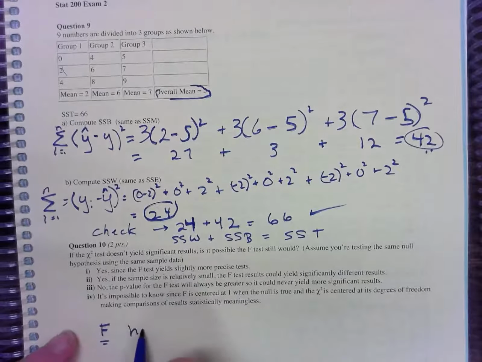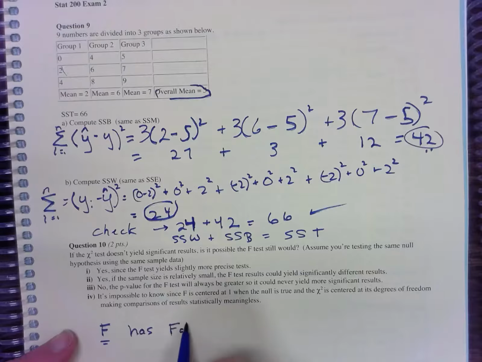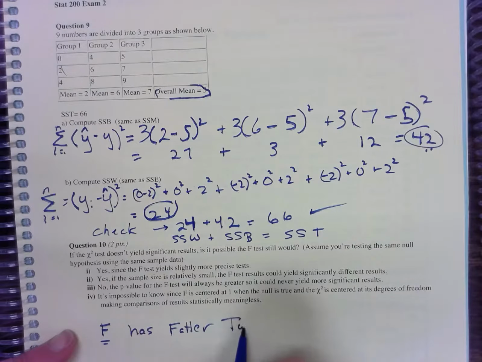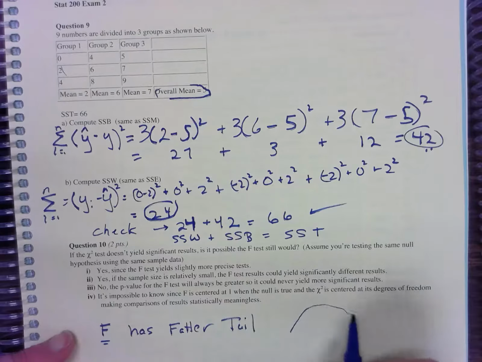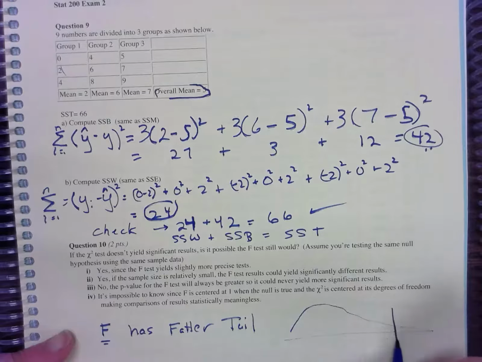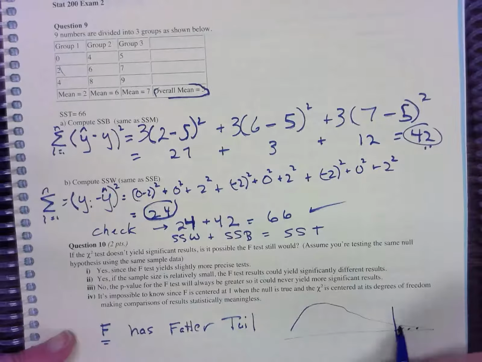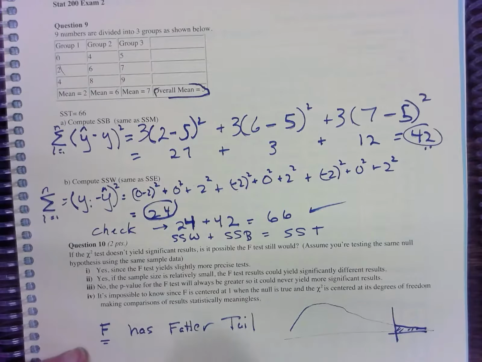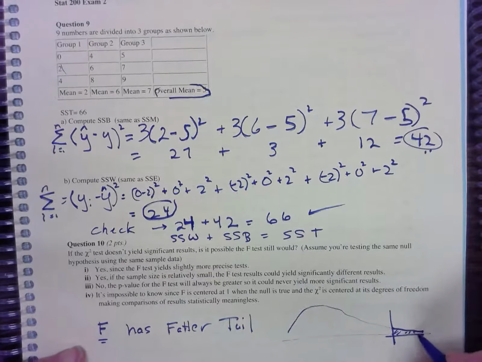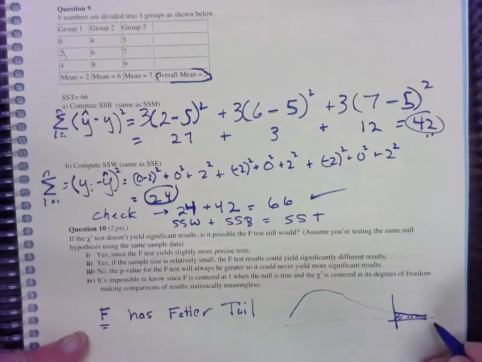F has fatter tail. And remember, the p-value is the probability you get such an extreme value or even more. That's called the tail. If that tail is fatter than the chi-square, then it's going to have a bigger p-value.